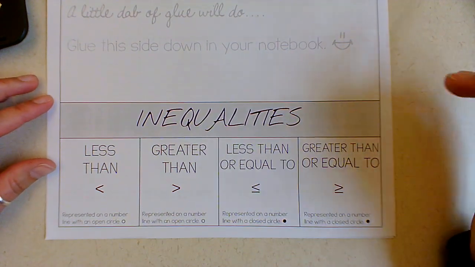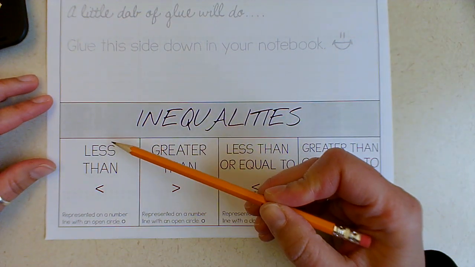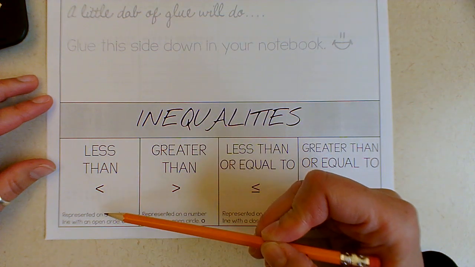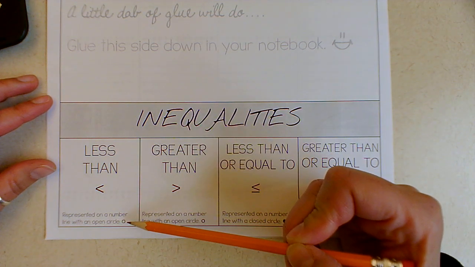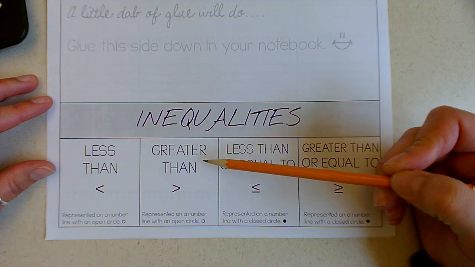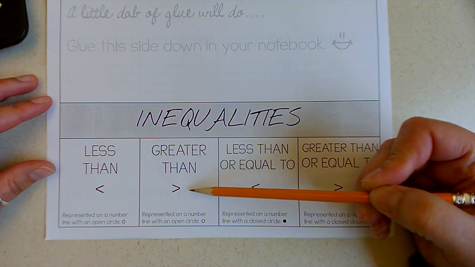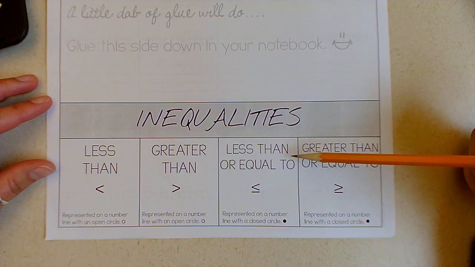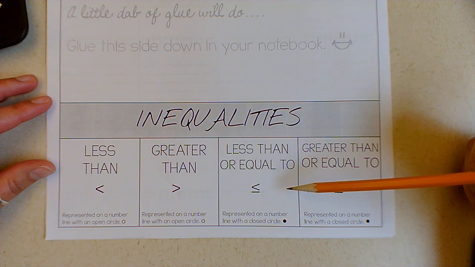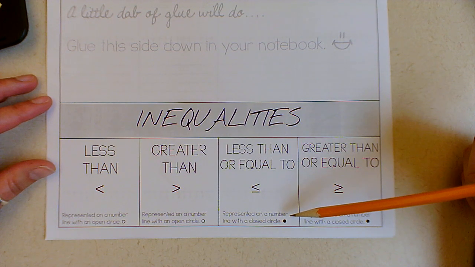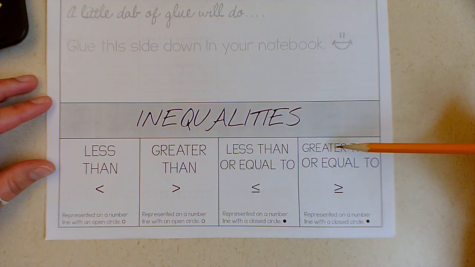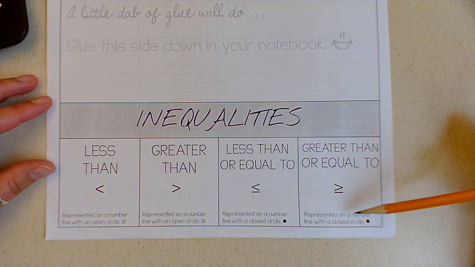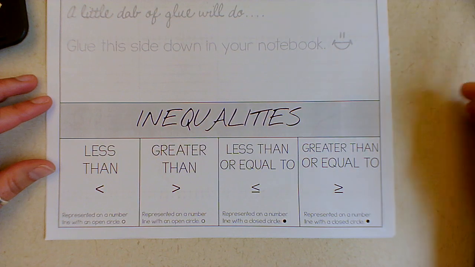Let's look at the inequalities that we have. This symbol right here is the less than, represented on a number line with an open circle. We're going to get to that in a minute. Greater than, this is the greater than, represented on a number line with an open circle. Less than or equal to is this symbol, represented on a number line with a closed circle. Greater than or equal to, that's this symbol, represented on a number line with a closed circle.